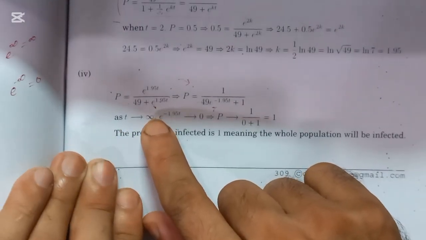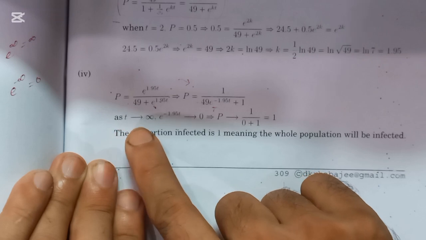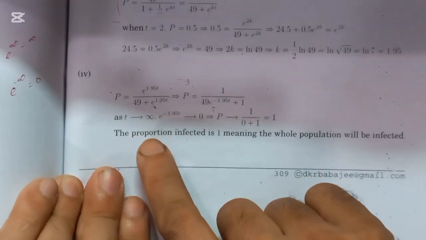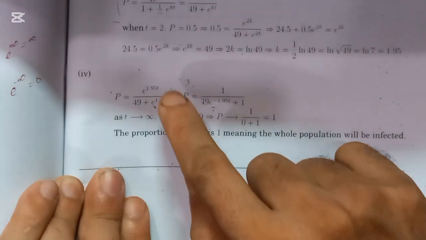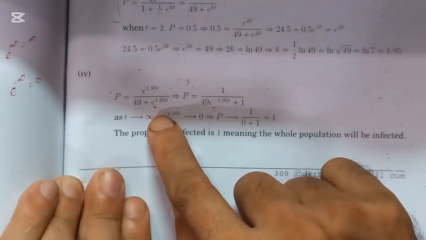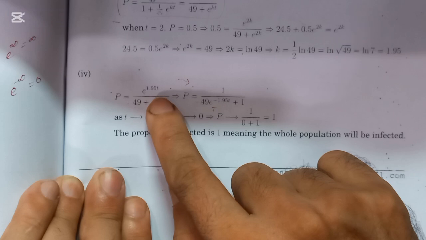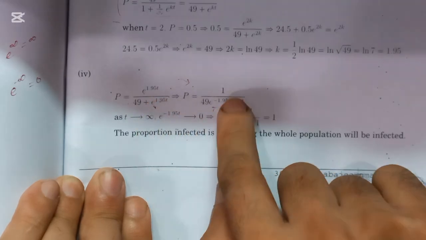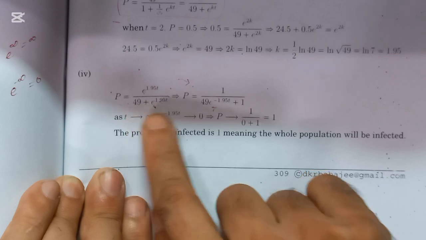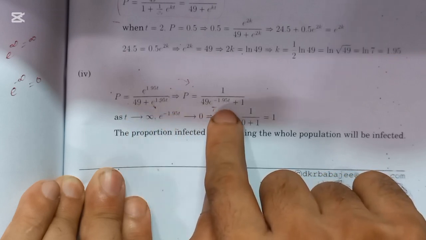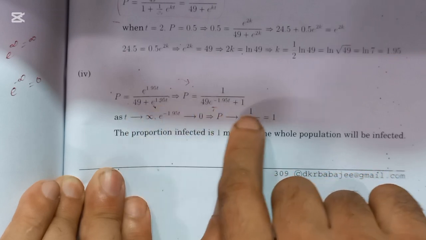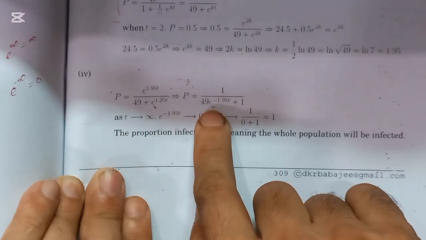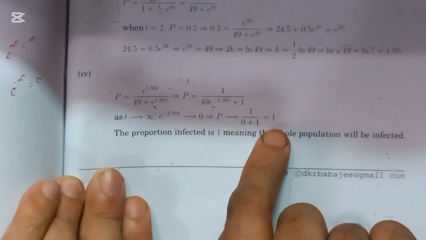So when t becomes very large, that is t is equal to infinity, first you will divide numerator and denominator by e raised to power 1.95t. So in numerator it will become 1. Here will become 49 e raised to power minus 1.95t, and this factor will become 1. So when t becomes very large, this factor will be 0. So 1 over 1 will be there. So p is equal to 1.